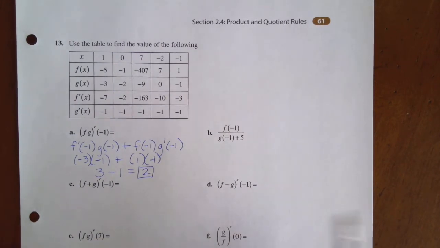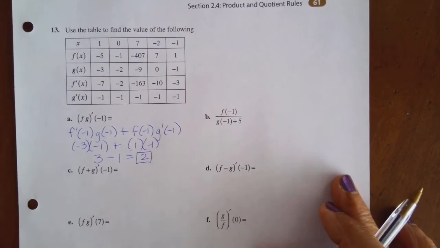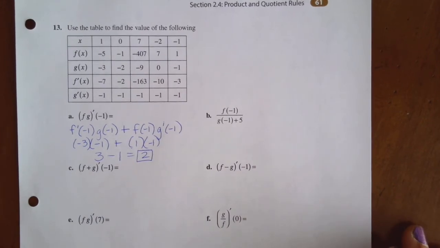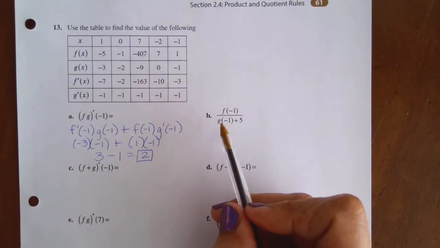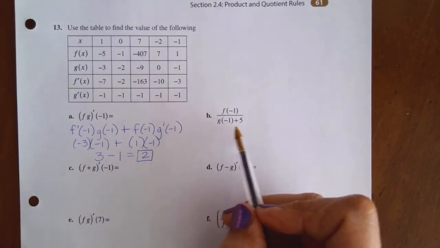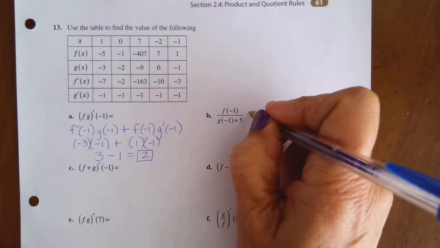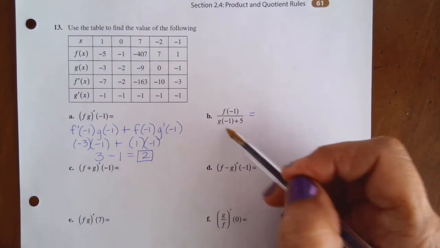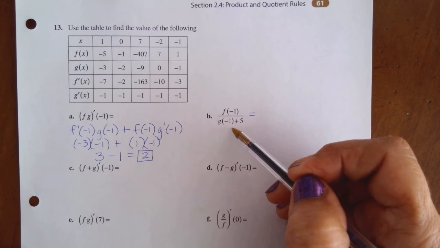Now, I want you to notice B. Do you see any derivative signs in B? B is just f of -1 divided by g of -1 plus 5. Those are just regular function values. There is no derivative work to be done here, I'm just taking function values.